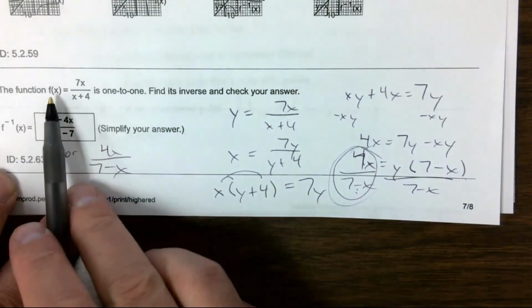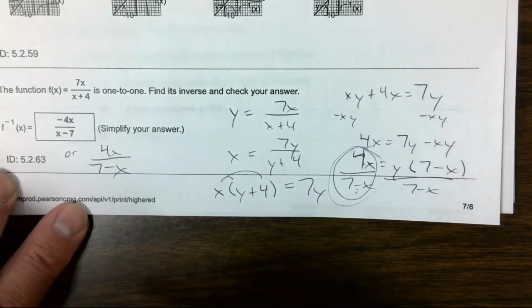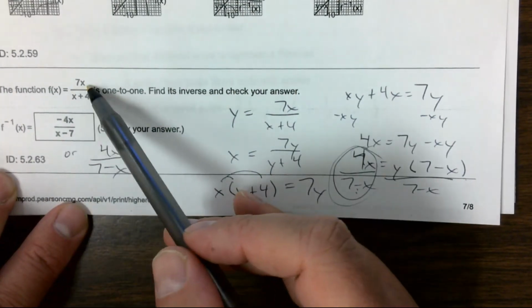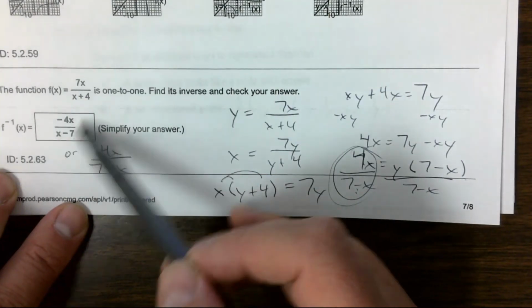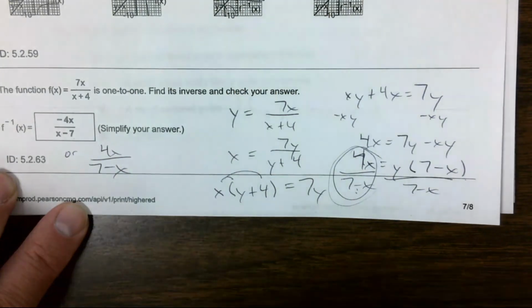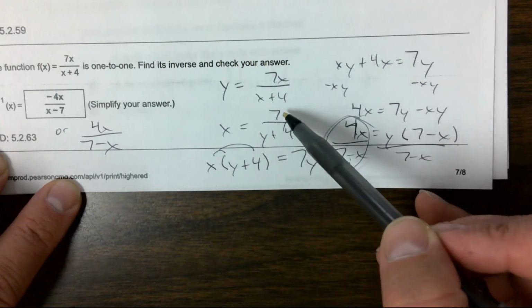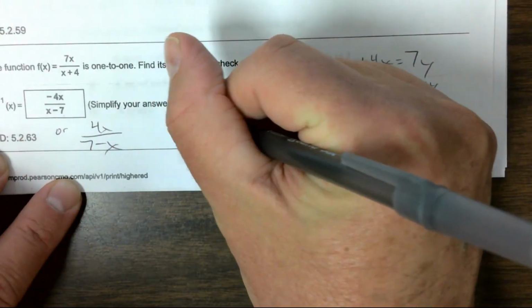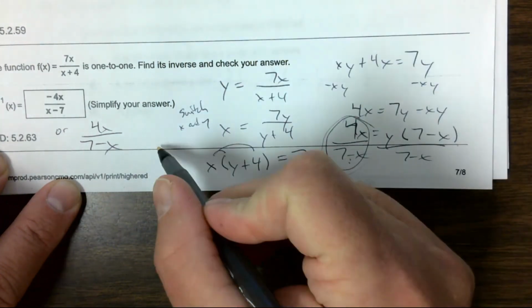So going back to what we said earlier, this one's a little bit harder to just say, oh, I was multiplying by 7, so I divide, and I add 4, so I subtract. That's harder on this. So take your time and go through this. You switch x and y. And then you solve for y.